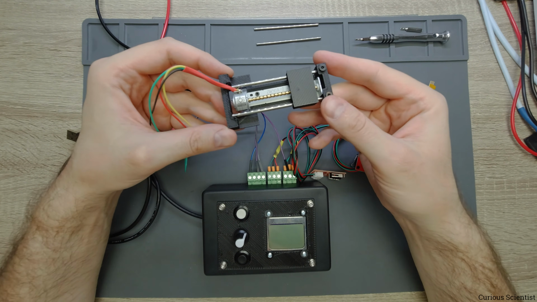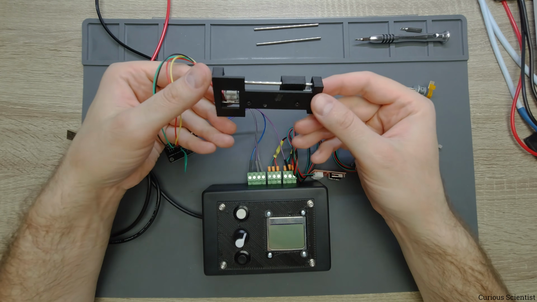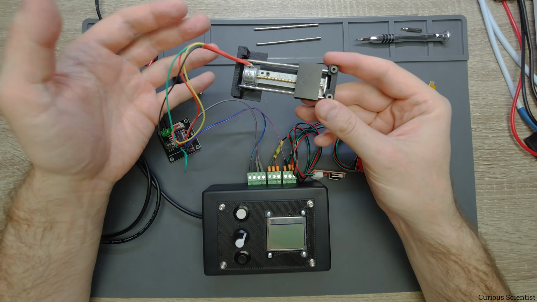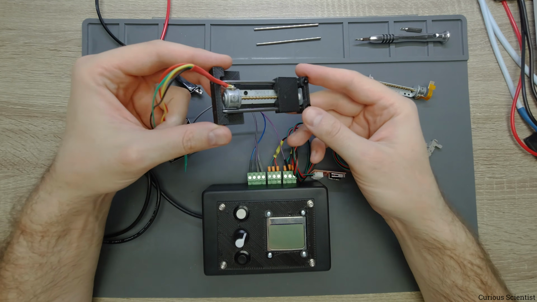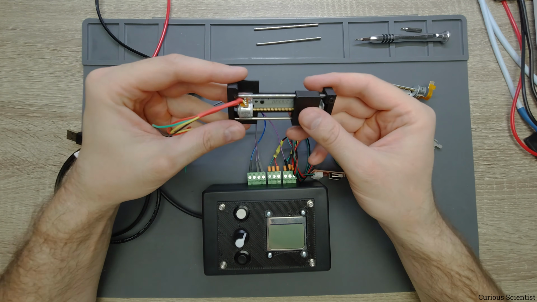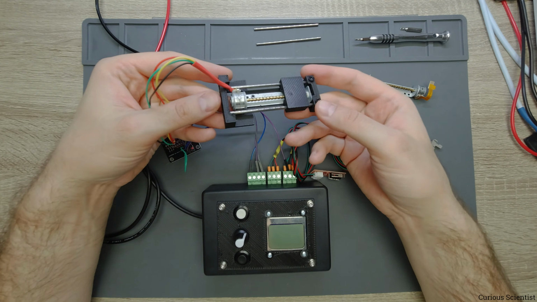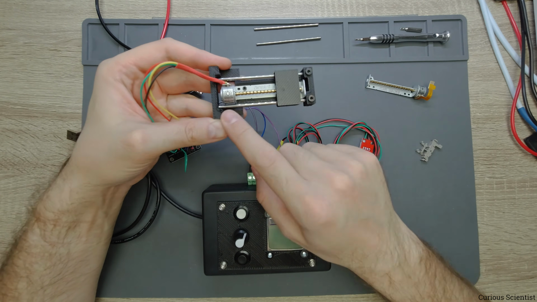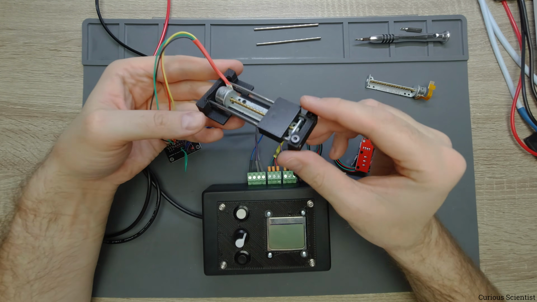So we have this tiny carriage. Of course, I will share the 3D files for this, so you can print it yourself. And this is a very easy job to print. I think it took like 25 or 30 minutes total with these two parts. And it's more or less precise.